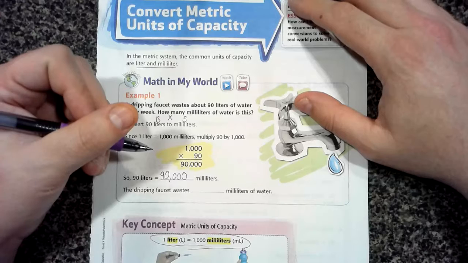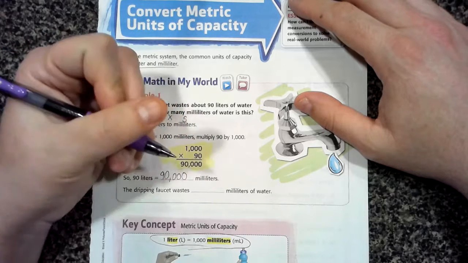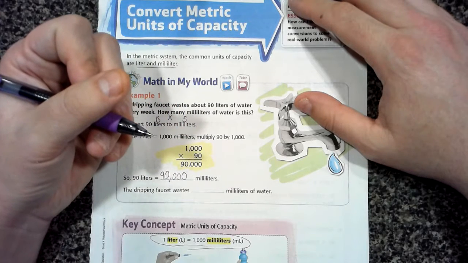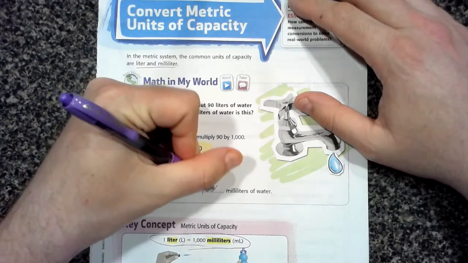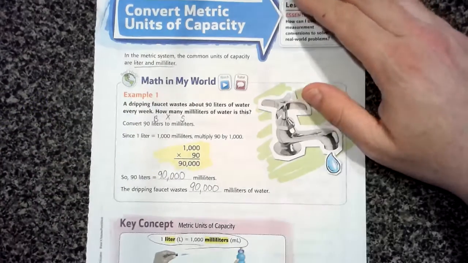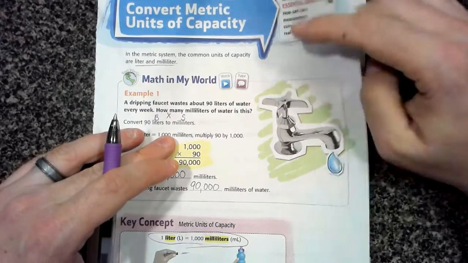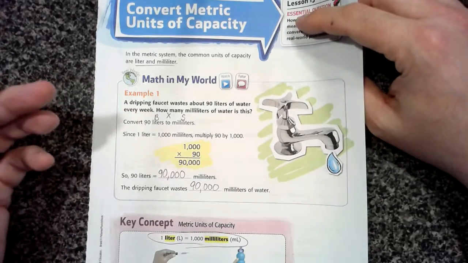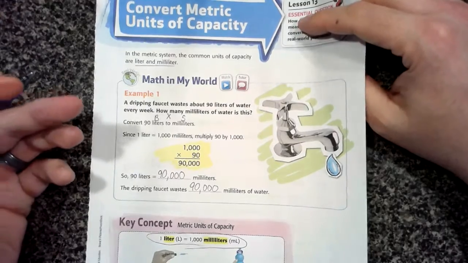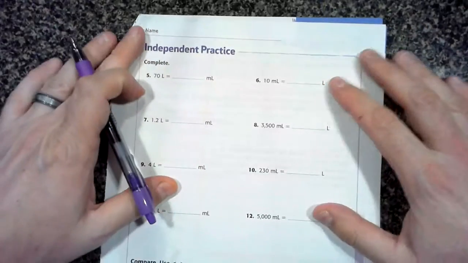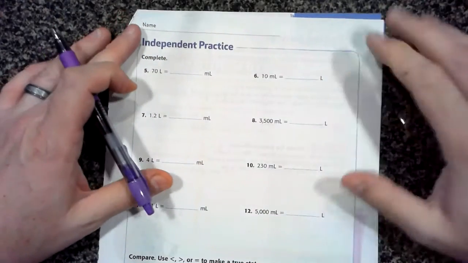So this dripping faucet wastes 90,000 milliliters every week. Still, 90 liters is quite a bit. All right, anyway. Let's just go ahead and skip on over to independent practice and do some examples here because this is going to be fairly easy for you.